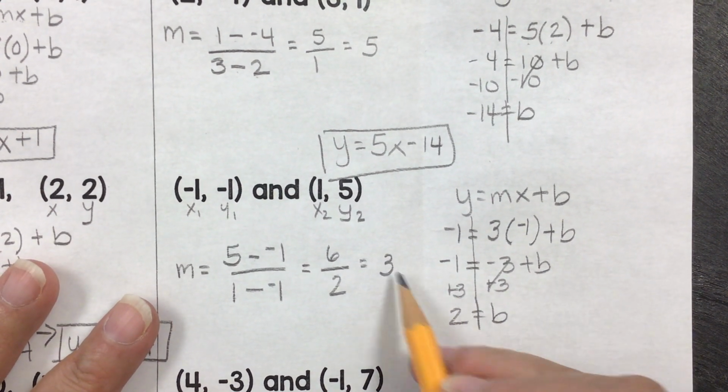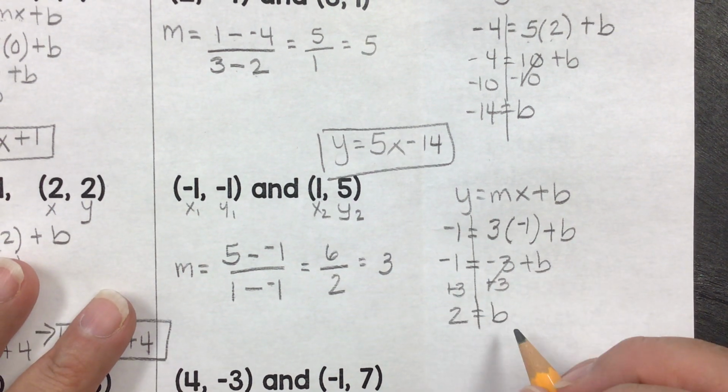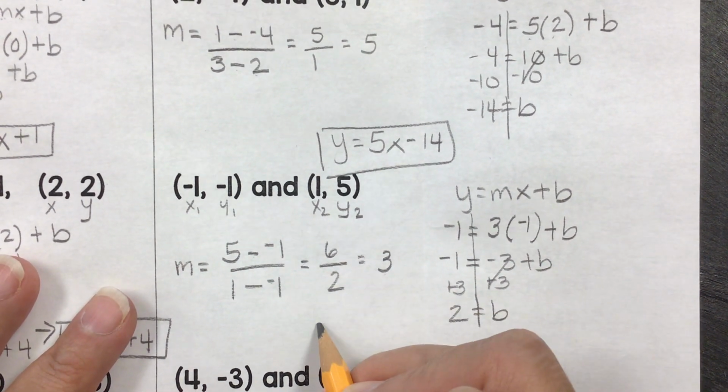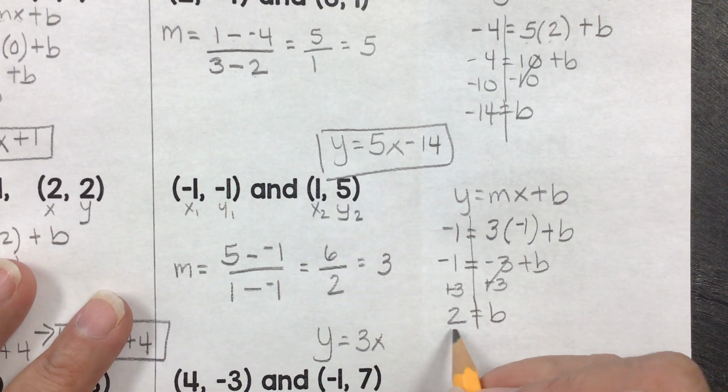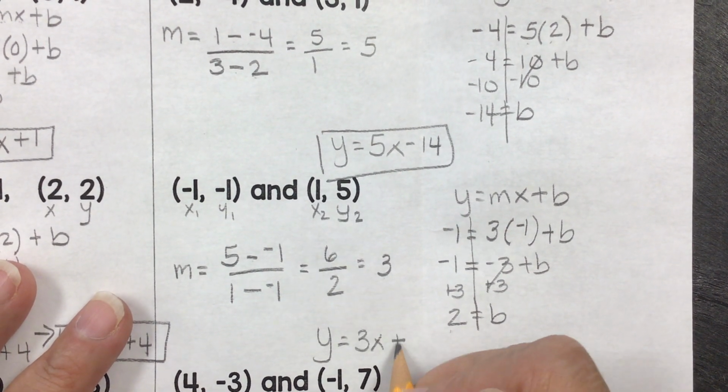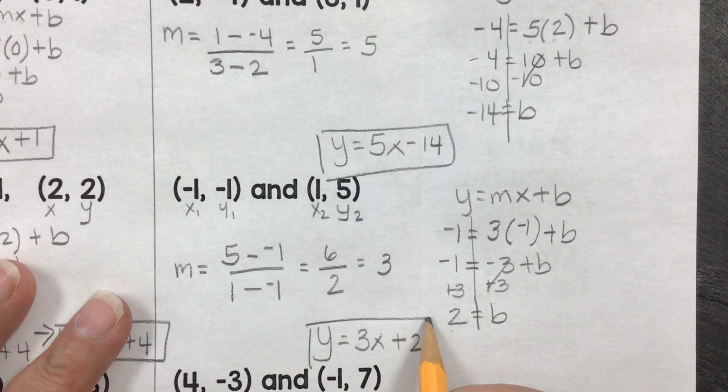Now that you have the two pieces, we can write it in slope-intercept form. This is your slope, so we're going to write y is equal to 3x. Since this became a positive 2, we're going to put plus 2 as our final answer.